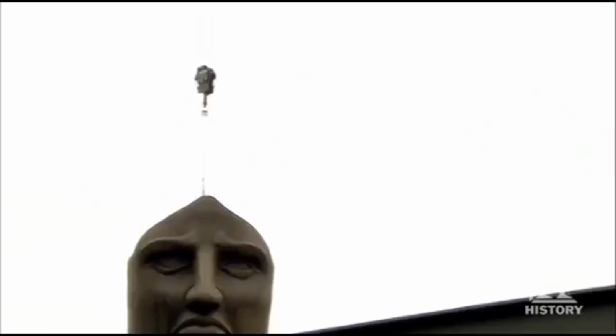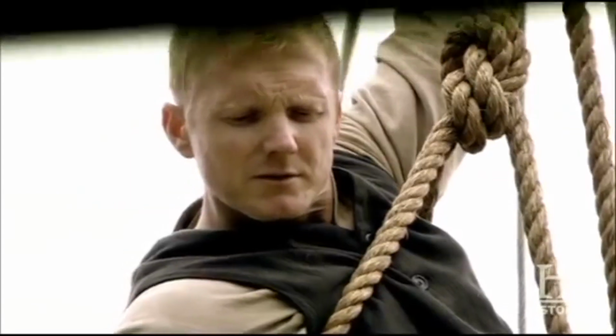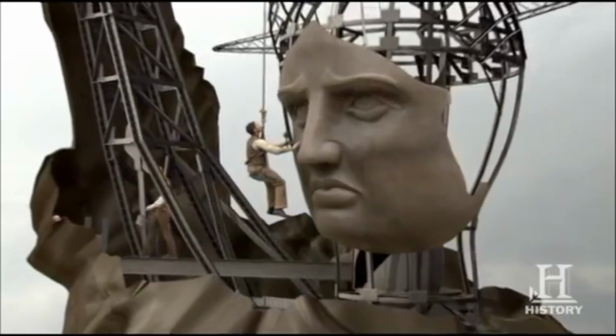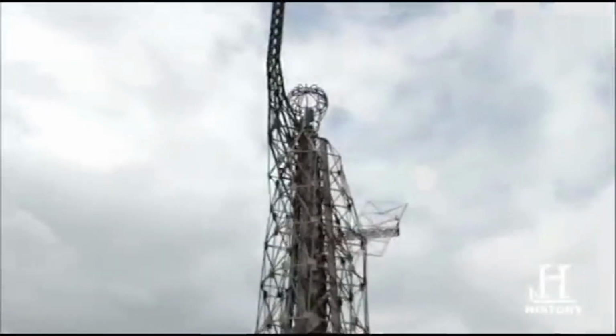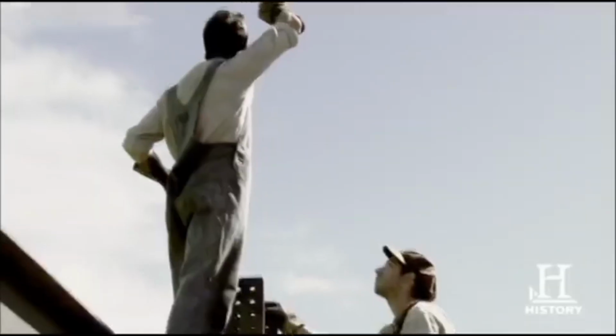The amazing thing about the Statue of Liberty is, on the one hand, it was a spiritual and artistic statement of the values of the United States. On the other hand, it was an engineering marvel. No one had even attempted to build a statue anywhere near that size ever before.